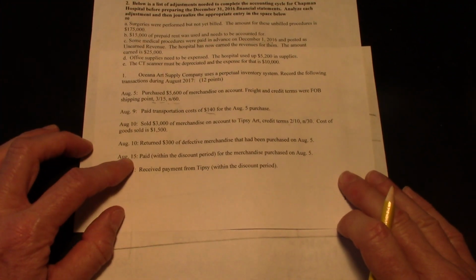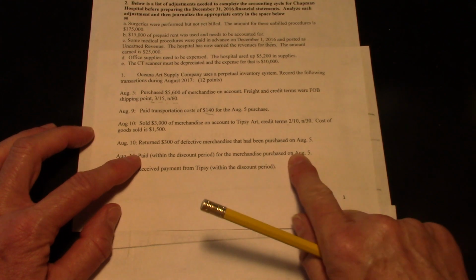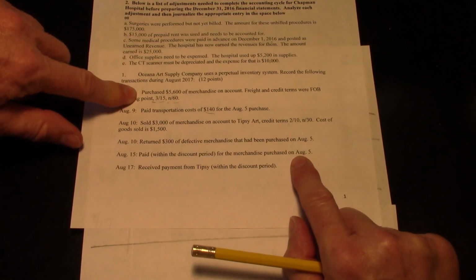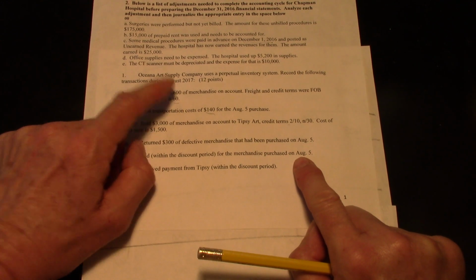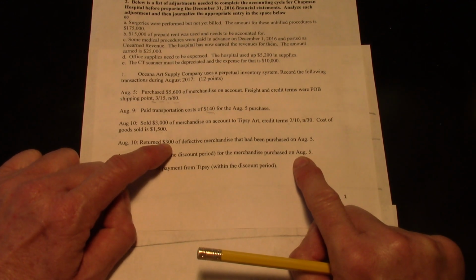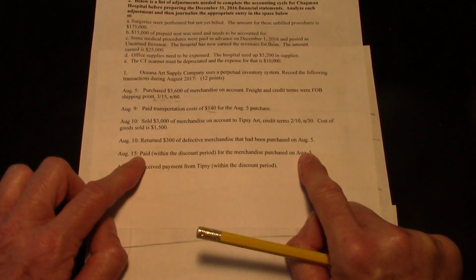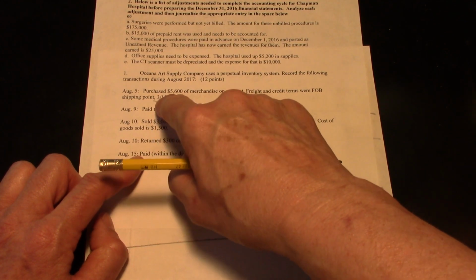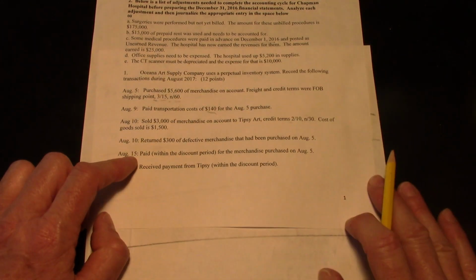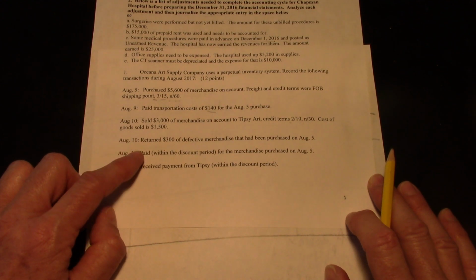Paid, August 15th, paid within the discount period for the merchandise purchased August 5th. So up here, we purchased $5,600, but we returned $300. So we actually only owe $5,300 now. But look, we got a 3% discount if we pay within 15 days, which it is. In fact, it's only been 10 days, so great. So we have to calculate how much we actually pay them.